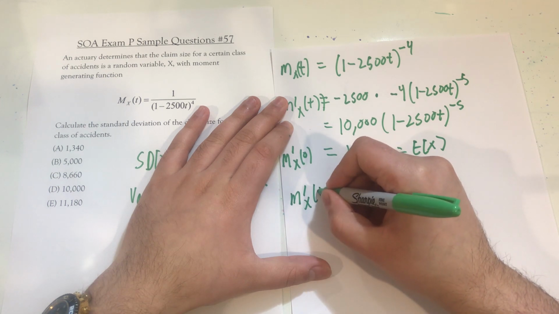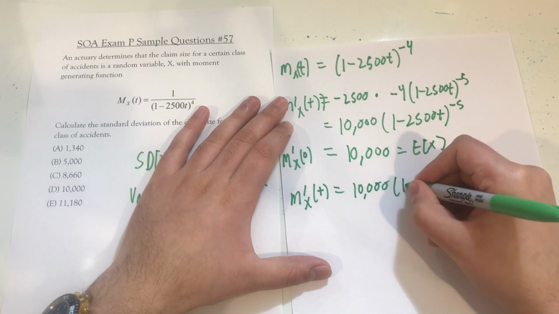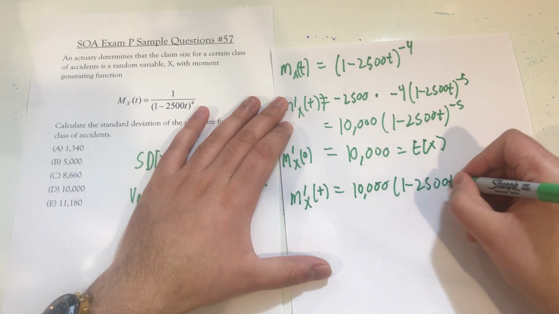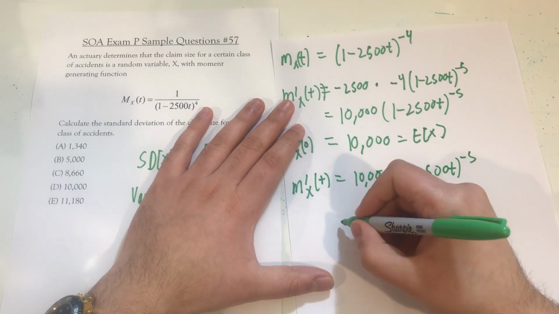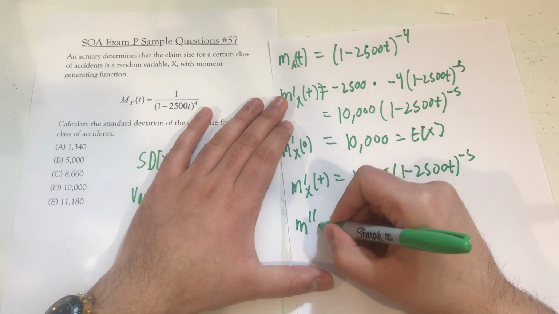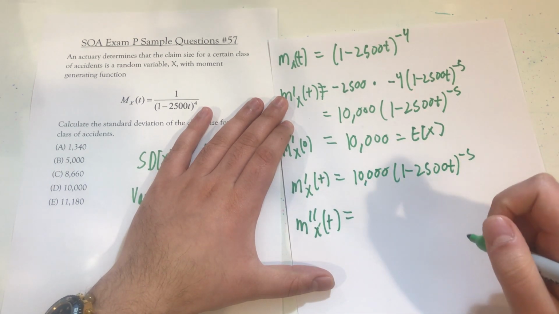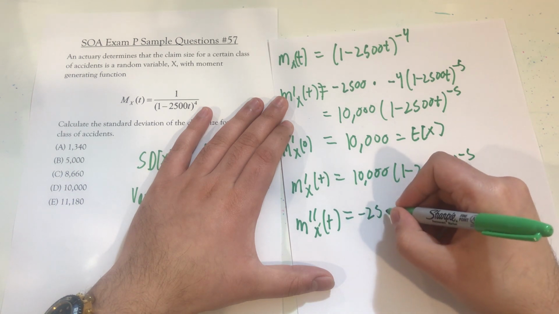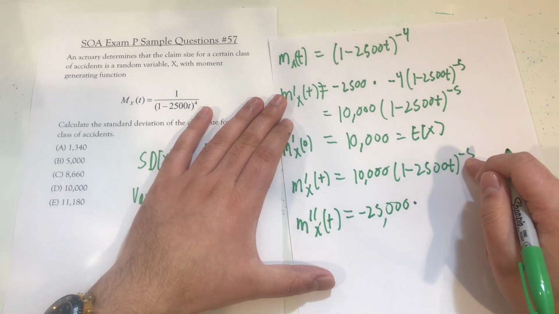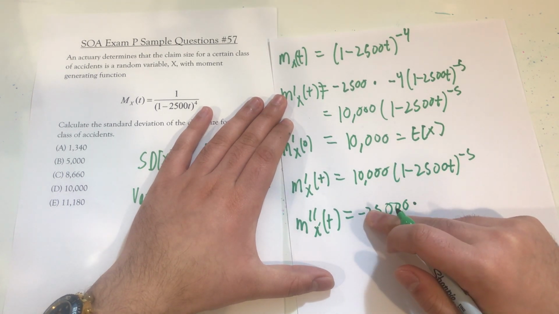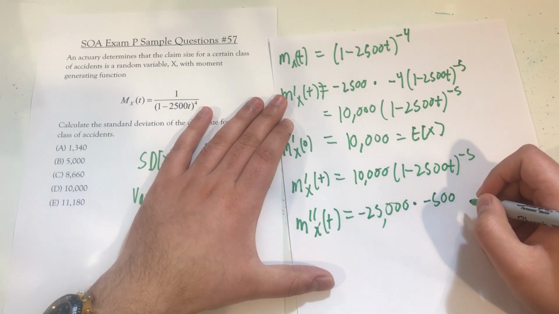First derivative is equal to 10,000 times 1 minus 2,500 t raised to the negative fifth. And the second derivative is going to be equal to the derivative of the inside thing, which is negative 2,500, multiplied by the derivative of the outside thing. I bring this negative 5 down, and that becomes negative 50,000, I believe.